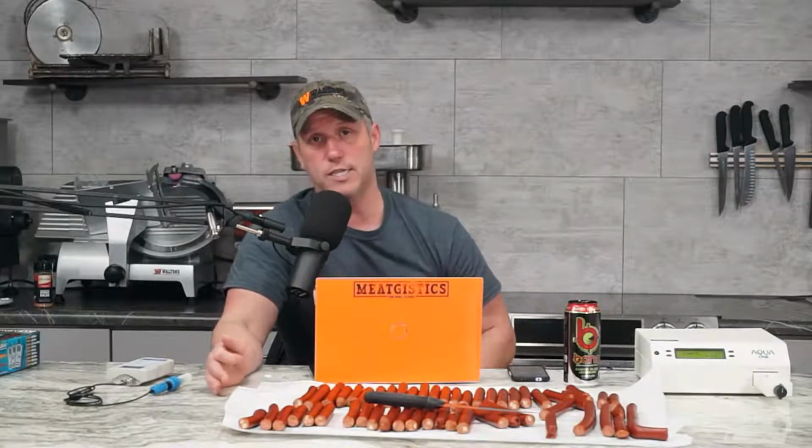Now, once they got to 130 degrees internal temperature, I did increase the temperature of the smoker from 160 to 175. Because at that point, at 130, I'm not worried about case hardening on the outside of the sausage. And I'm using 19 millimeter casings. So it's a pretty thin sausage. So it's not going to take that long to finish. So at 175, they went from 130 to 160 in right around an hour. Let's just call it an hour.